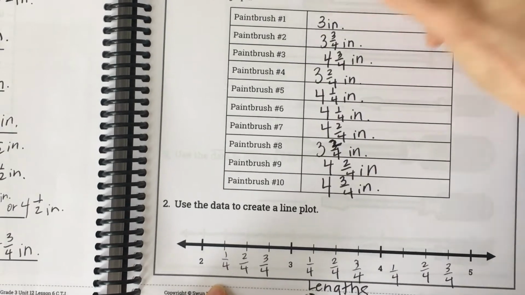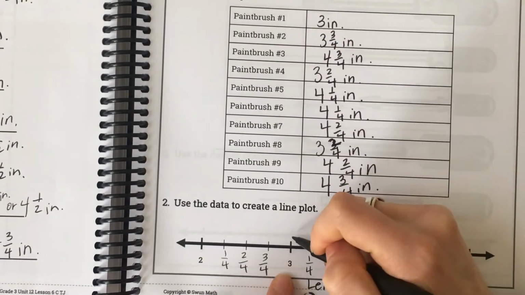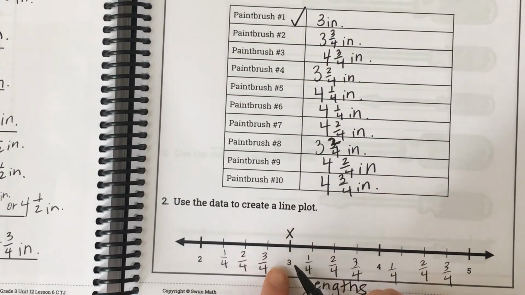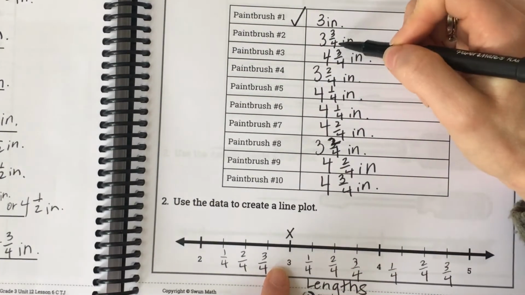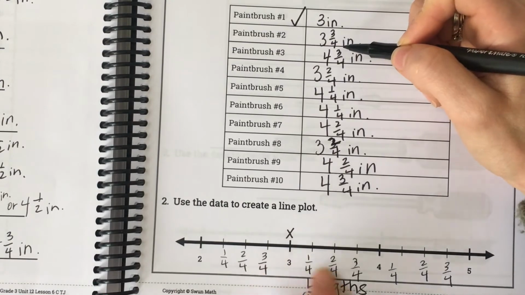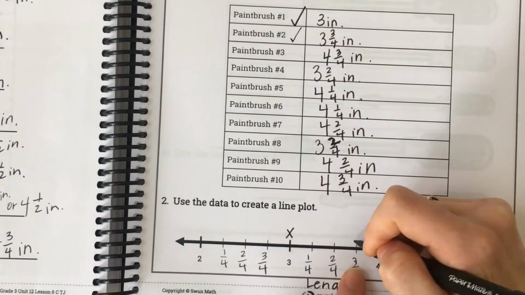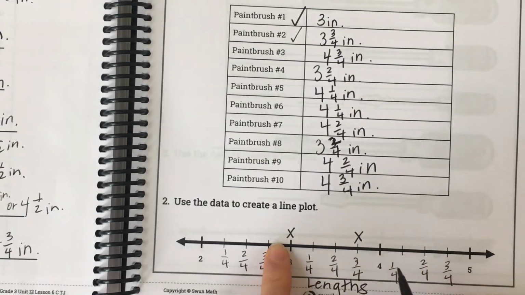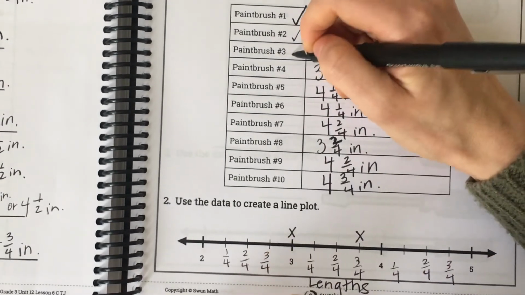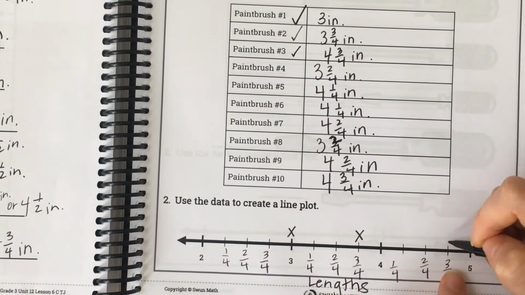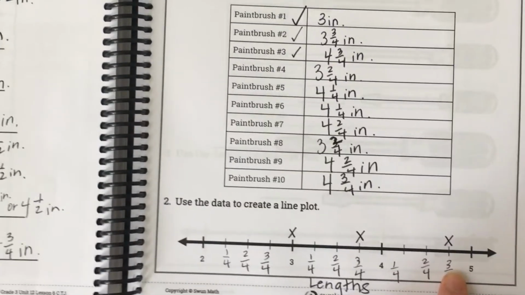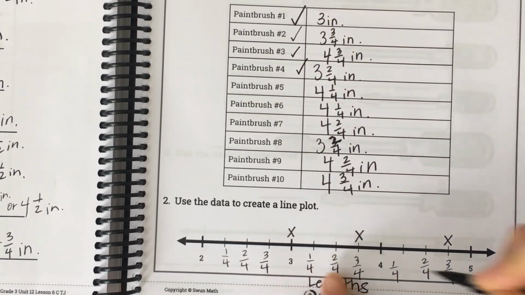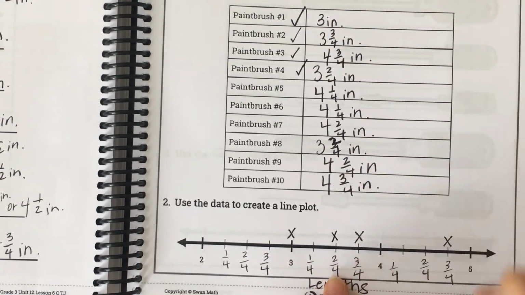So paintbrush number 1, I'm gonna put, it's 3 inches. So I have one paintbrush that's 3 inches. 3 3/4 is paintbrush number 2. I'm gonna check that off. Now I want my X's to be relatively at the same spot so it looks really neat. Paintbrush number 3 is 4 3/4. Okay. Paintbrush number 4 was 3 2/4 inches.